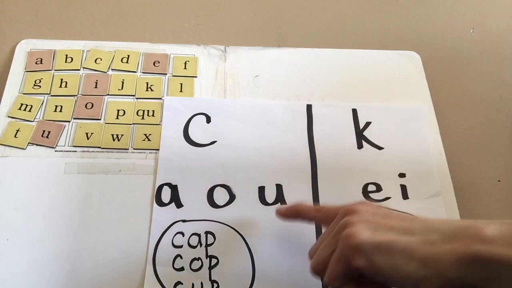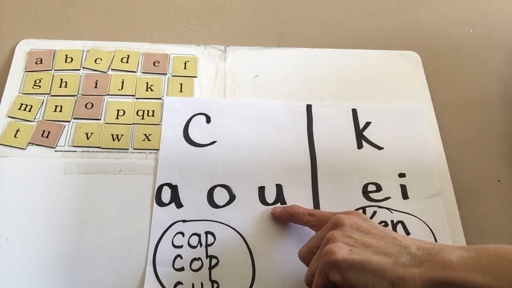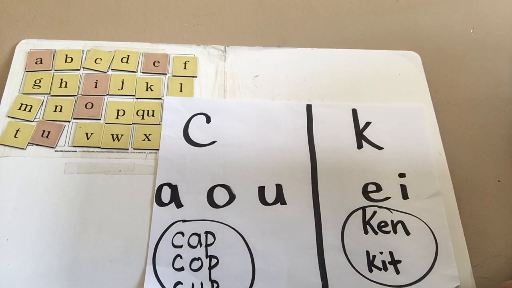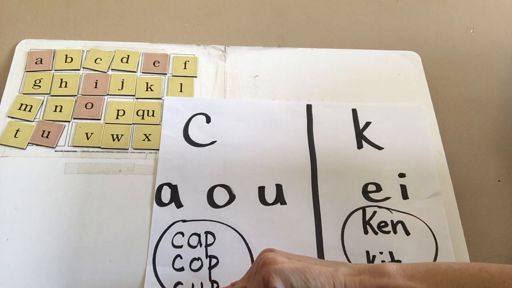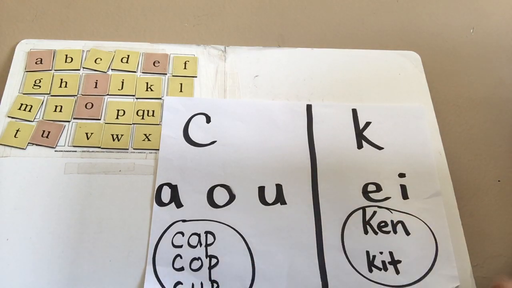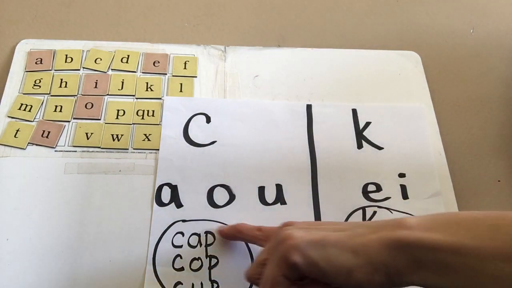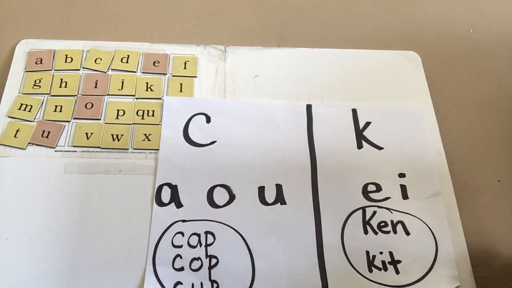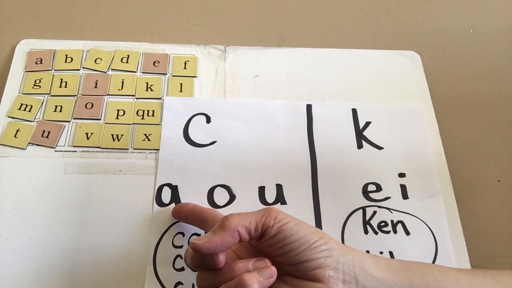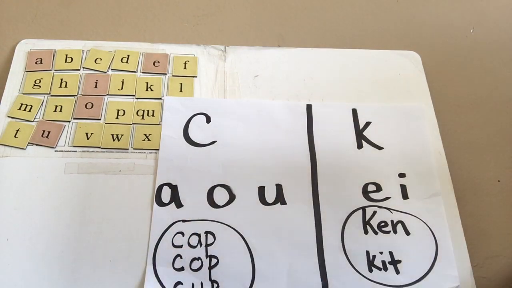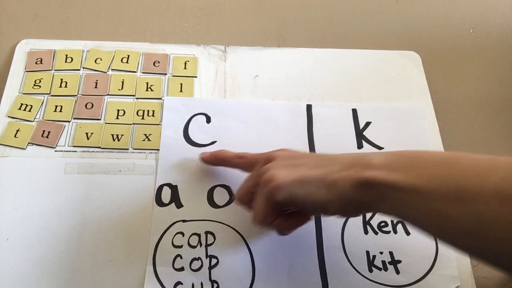If you hear long U or short U, as in up, you'd begin the word with C. So whether the vowel is long or short, you begin with C.